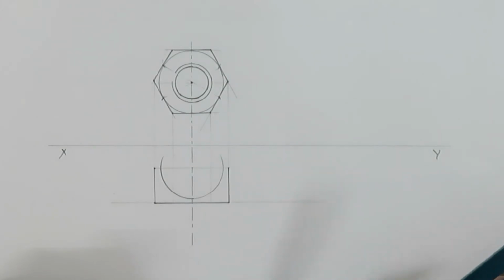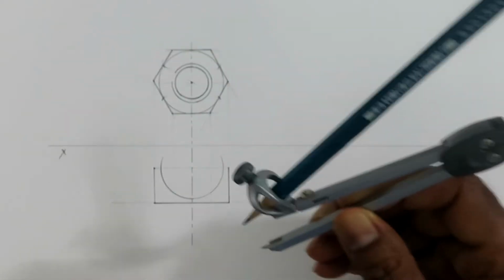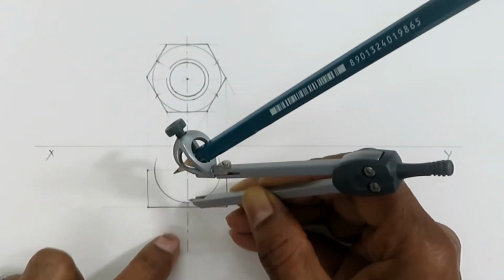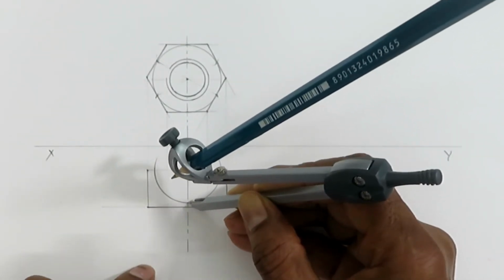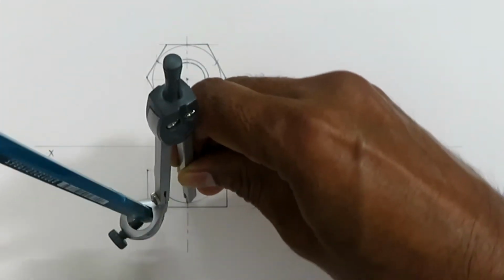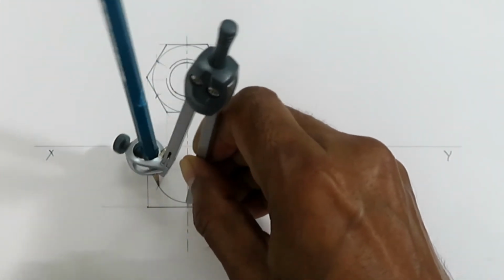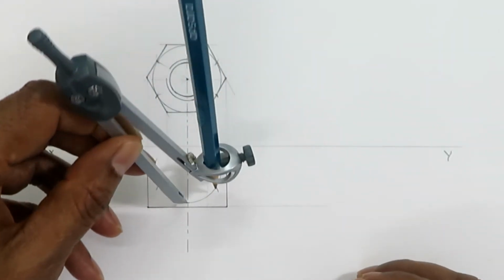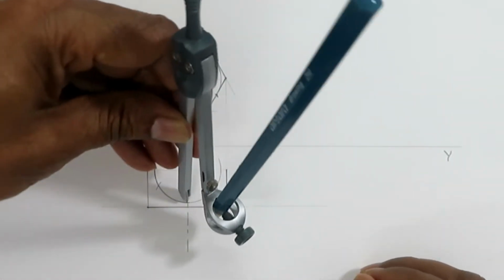So this one circle, and another circle from here at the intersection of this circle and the center line, taking this as the center, and another circle. So basically we have to draw some arcs here. So these are the crossing points.